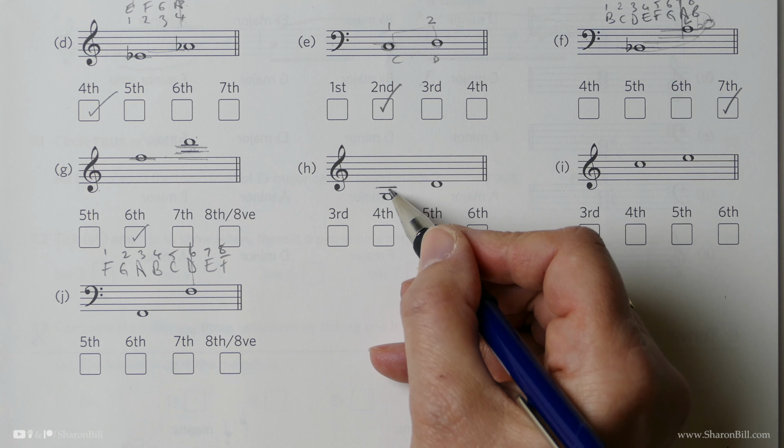We're in the bass clef, and here we have Good Boys Deserve Football counting from F. We can either count up the lines and spaces of the stave, always counting the lowest note as number 1, and that will give us 1, 2, 3, 4, 5, 6.